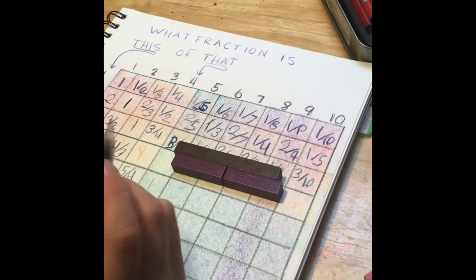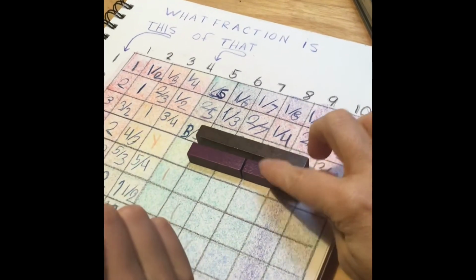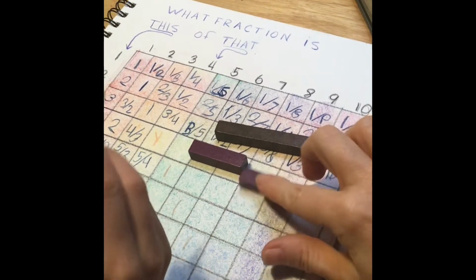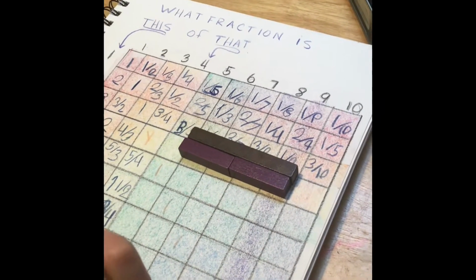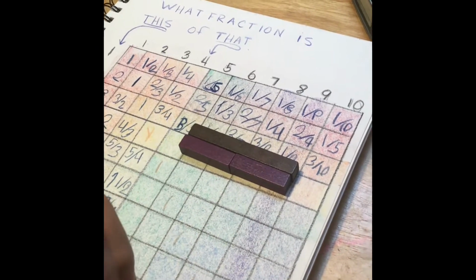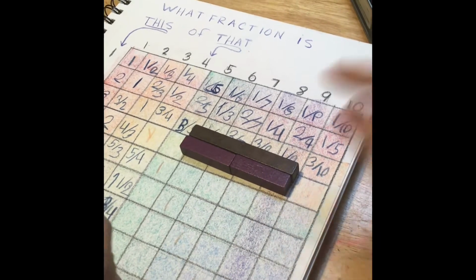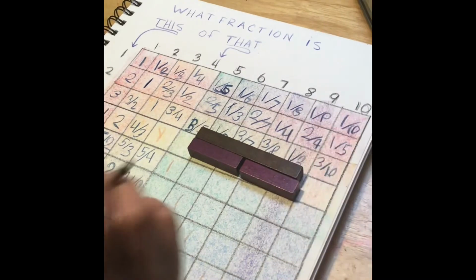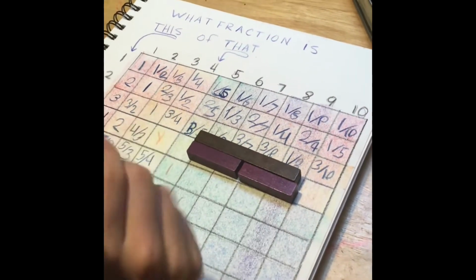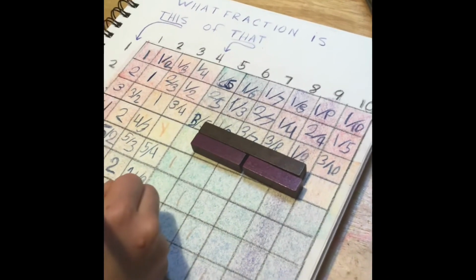Well, 4 is half of 8, but how much is 8 of 4's? If 4 is 1, how many can we fit in 8? 2. So the answer is 2. Yes.